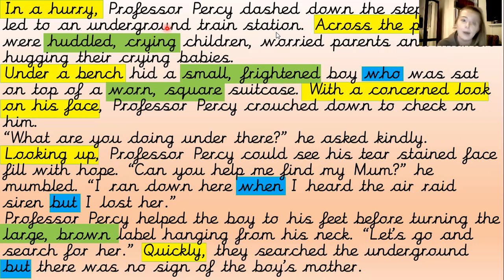Which, who, when, but. Okay then, so I also want you now, hopefully you've already discussed it, but if you need to discuss it a little bit more, you can pause it here. What pieces of punctuation can you see in this?